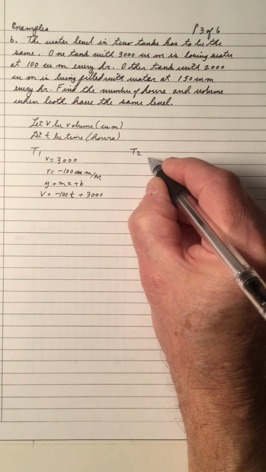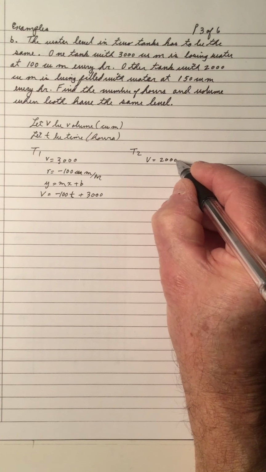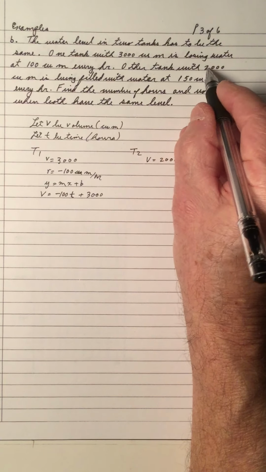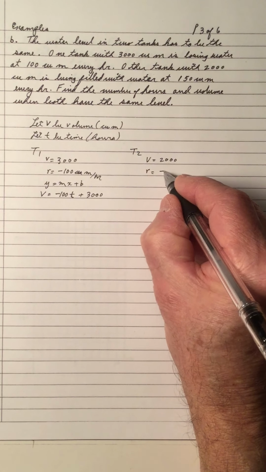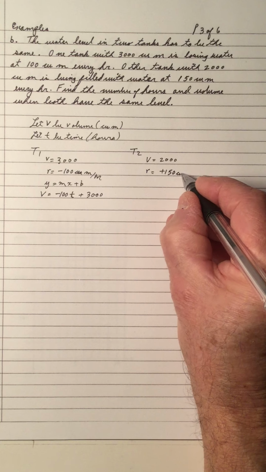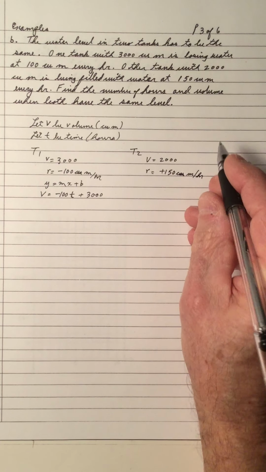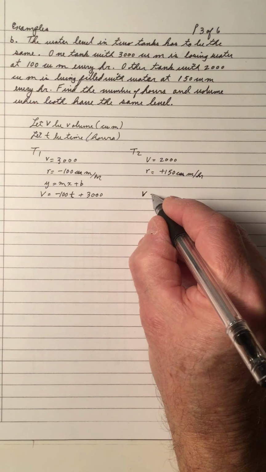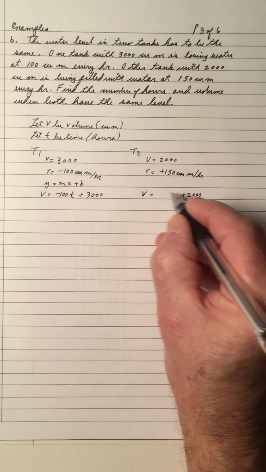And tank 2, the volume is 2,000 cubic meters, and it's being filled up, so the rate is a plus. Water is being added, so it's 100 cubic meters per hour.